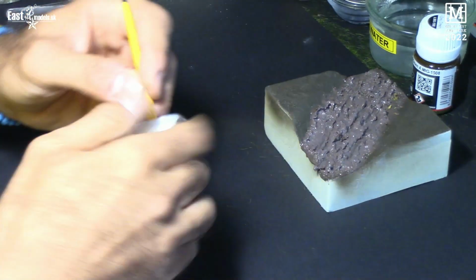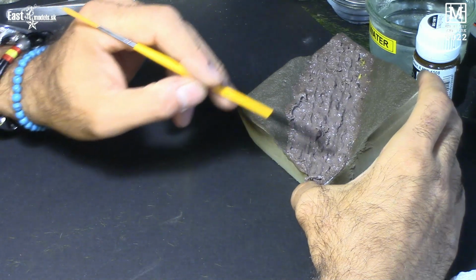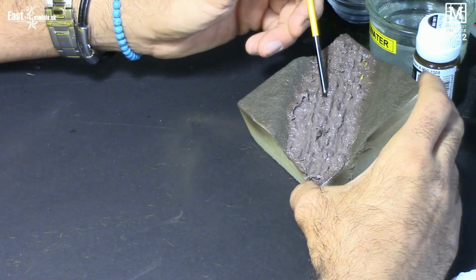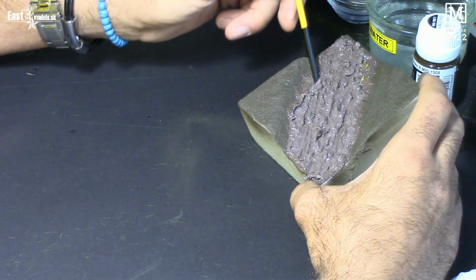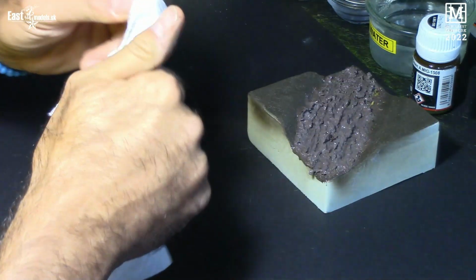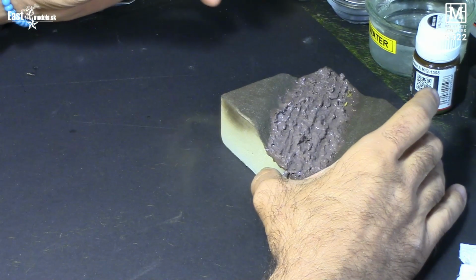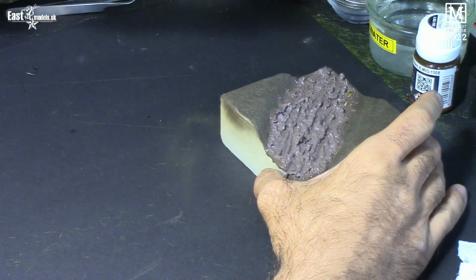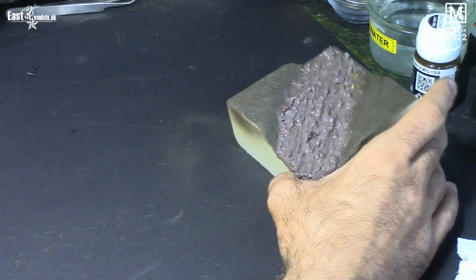In this case, you can see here needs more time to dry because it's a lot of water. Okay, but it's very easy. The same, I need to put the step of the shoulders.